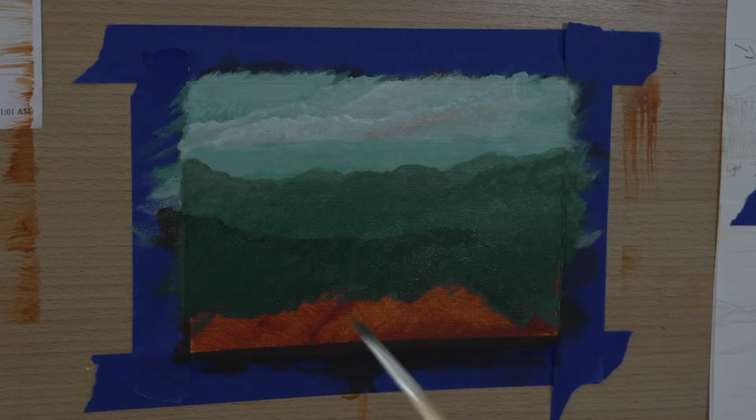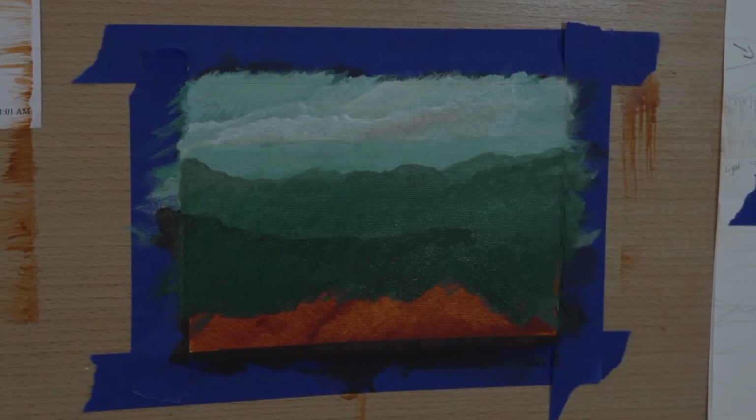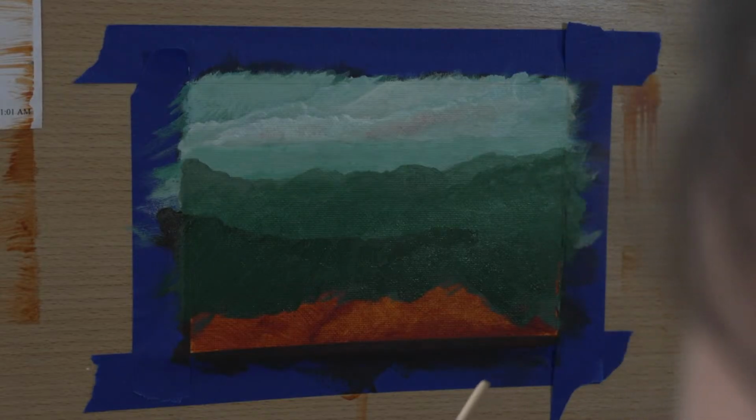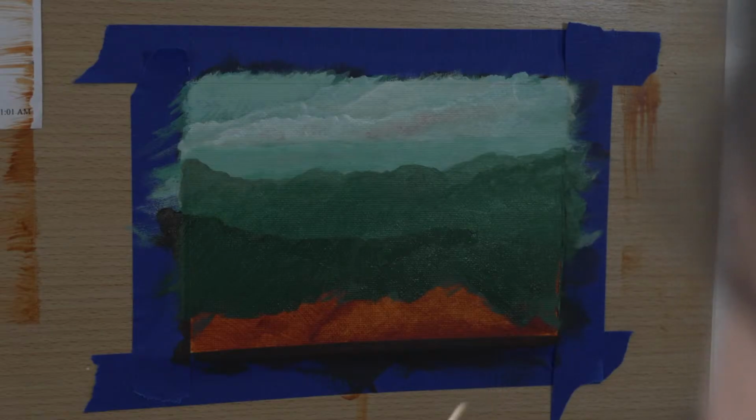By doing this section first and then finishing here, I'm also creating that lighter value on that particular side of the ridge that has a bit of a bright spot. As I'm looking at it again, though, it's actually kind of dark, so I'm going to take some more of my umber, some of my phthalo green, mix that in a little bit with a little bit of white.